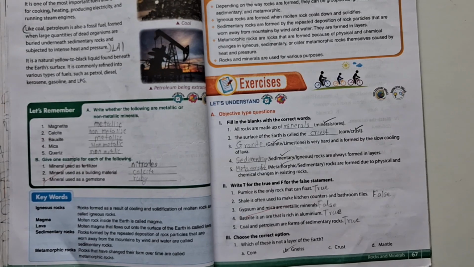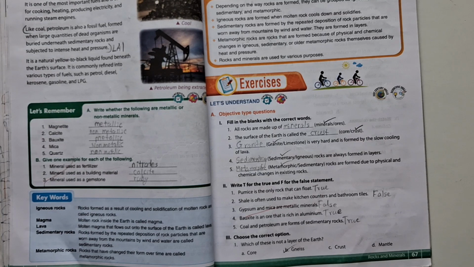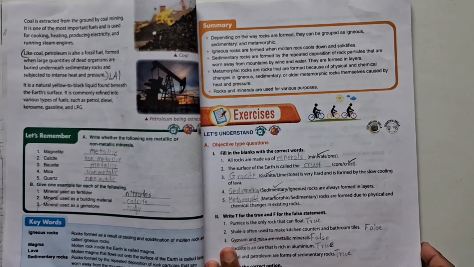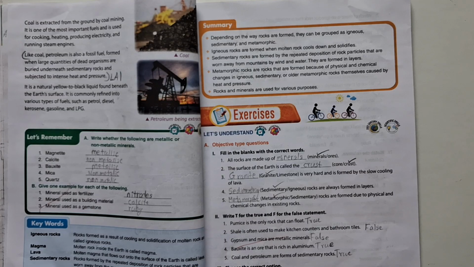Then time for the summary. The summary is also very important to write down in your question answers. These are very important statements or sentences from this chapter. First one, depending on the way rocks are formed, they can be grouped as igneous, sedimentary and metamorphic. Second important statement, igneous rocks are formed when molten rock cools down and solidifies. Third one, sedimentary rocks are formed by the repeated deposition of rock particles that are worn away from mountains by wind and water. They are formed in layers.